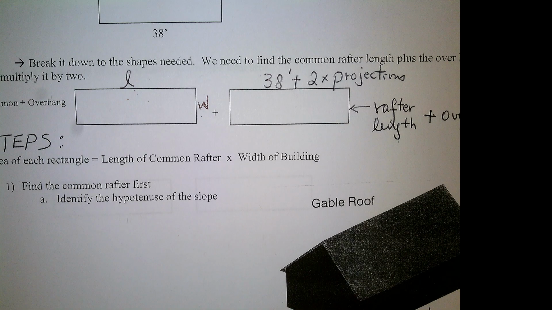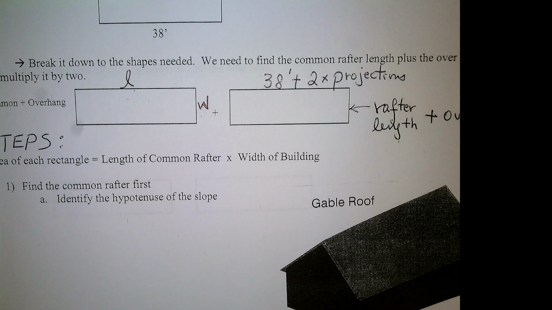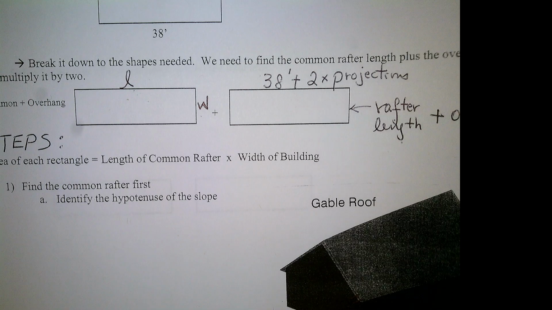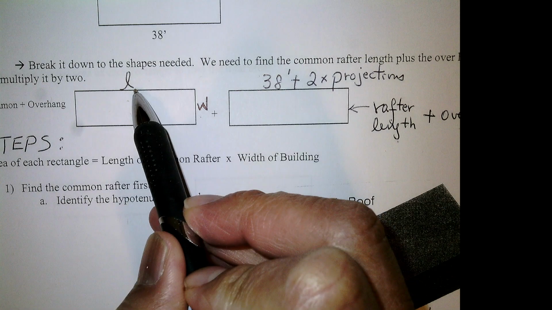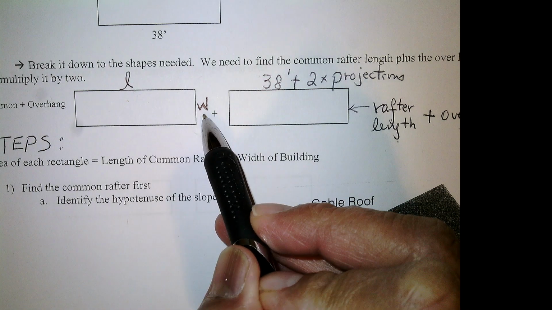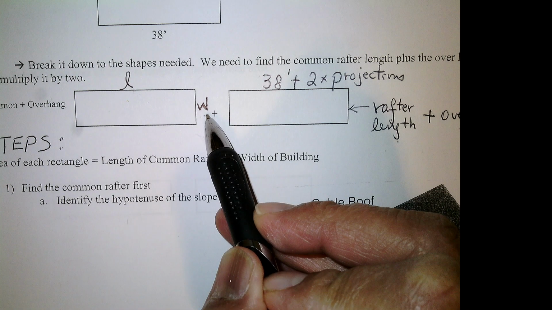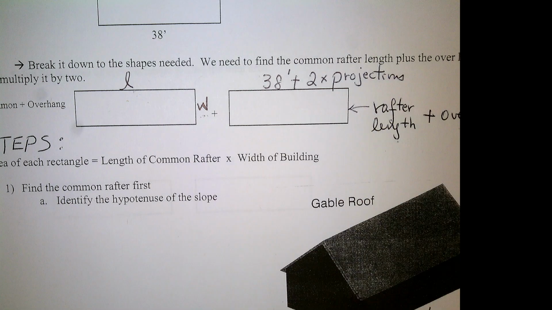Now, for the steps, I show you how you approach the L, which represents the length, and how you calculate the W, which represents the width.